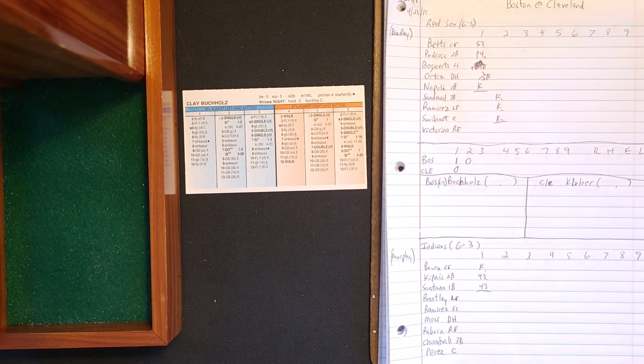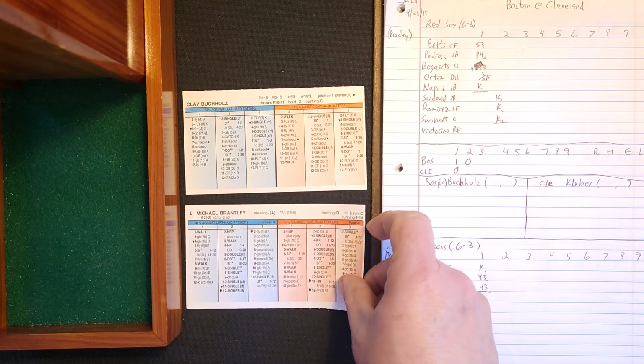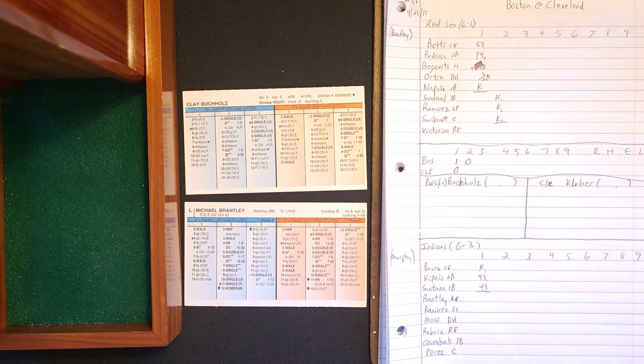Buchholz is back out. We'll be facing Michael Brantley, who's almost as hot as Kipnis is. He's hitting .361 in 36 at-bats with 2 home runs and 11 driven in. Also has 2 steals in 9 games. So here is Brantley.